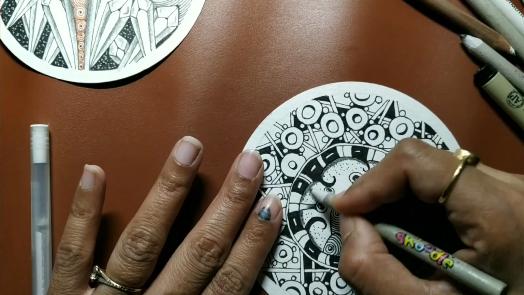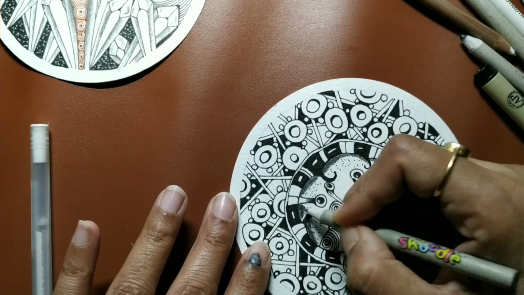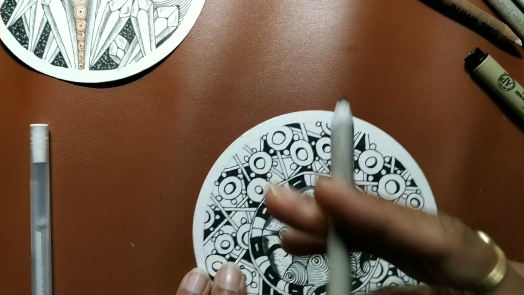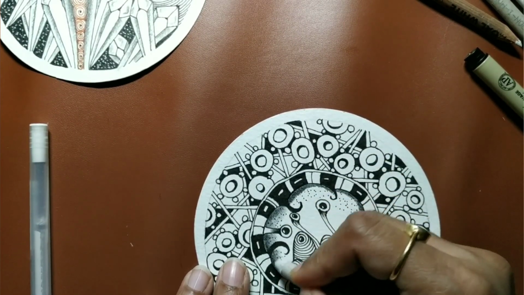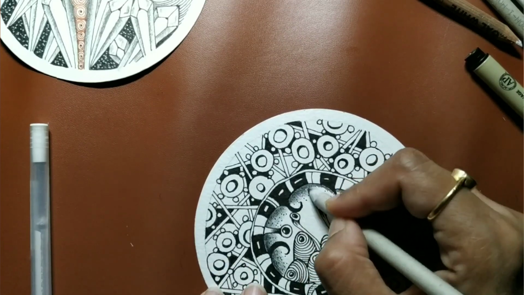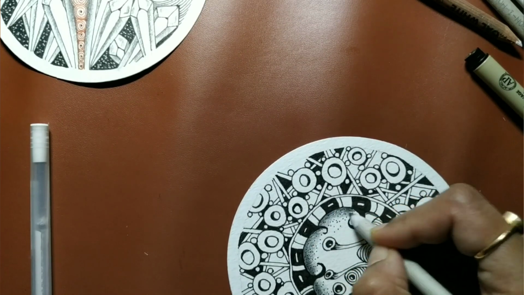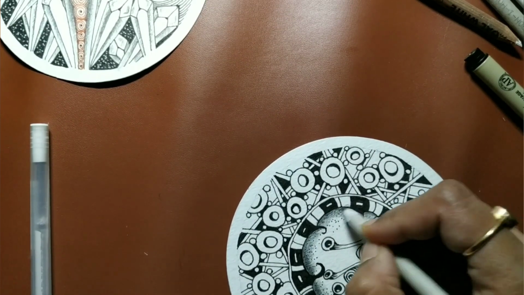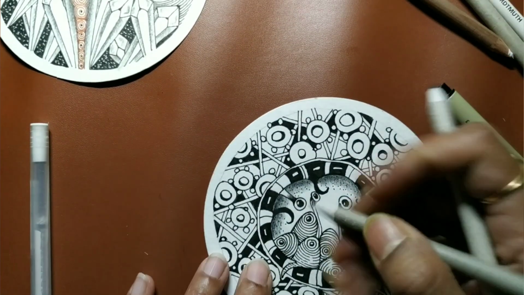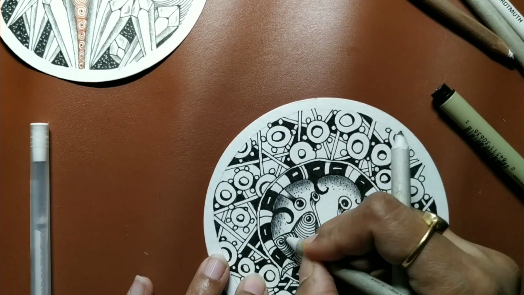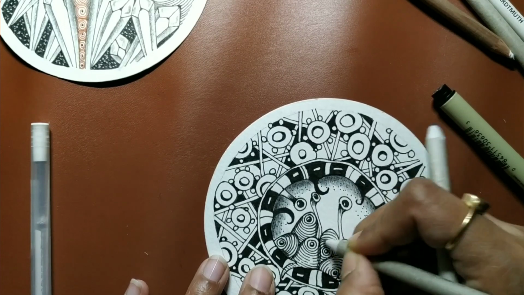A little darker probably on one side compared to the other. Yeah. So blend. Don't blend too much. You want some white also to be visible. Yeah, as far as tunnel vision is concerned, I only mentioned. So just add some at the ends. Yeah, like this.